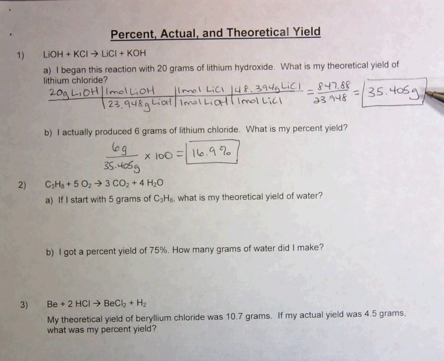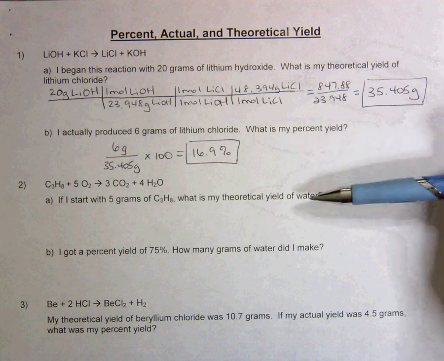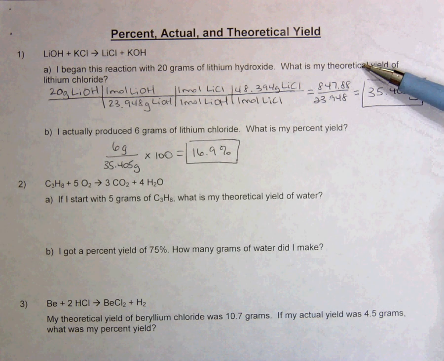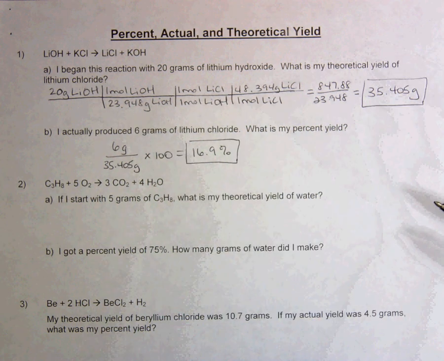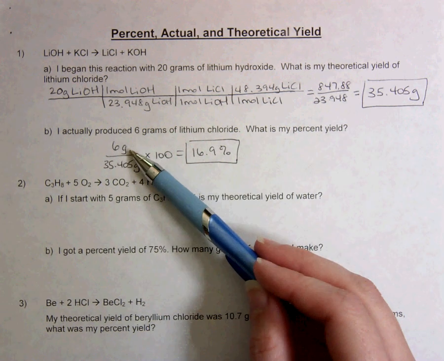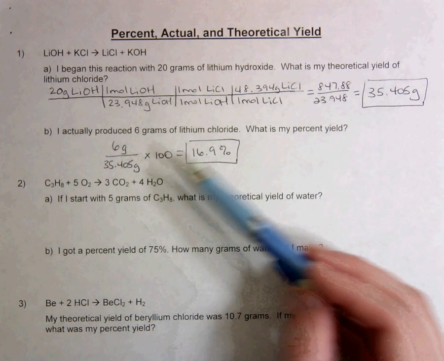And this sometimes does happen in the lab. So when you go down here and you're doing these problems, figure out, is it asking you for theoretical yield? If it is, do out the stoichiometry. If it asks you for percent yield, then take your actual divided by theoretical and then times 100 to get your percent.